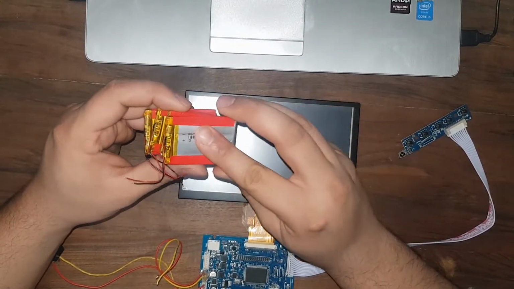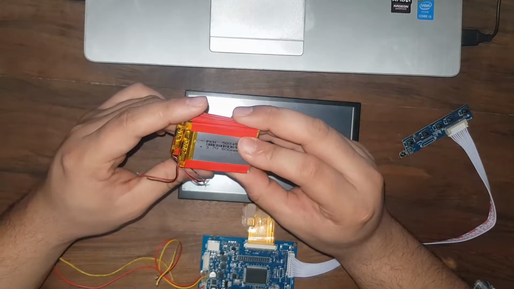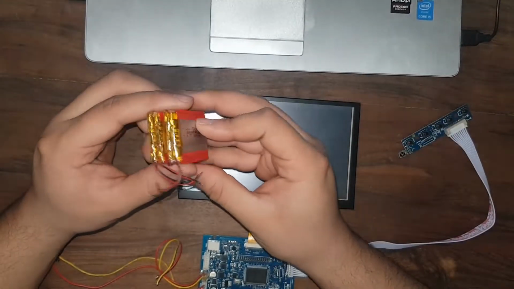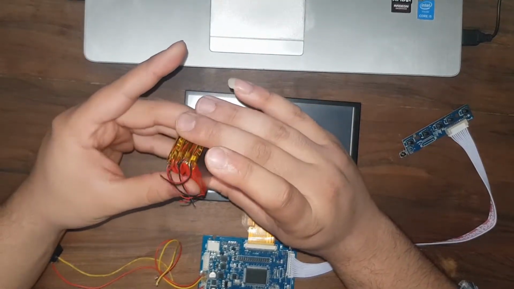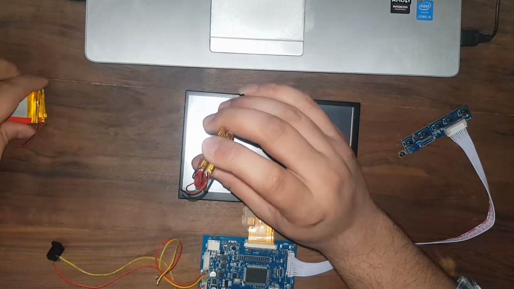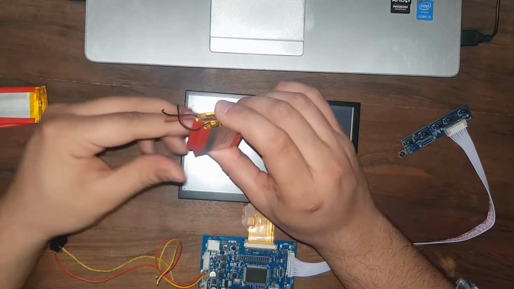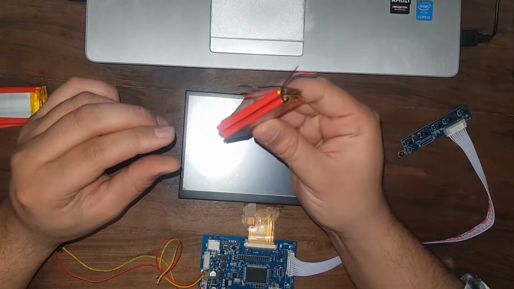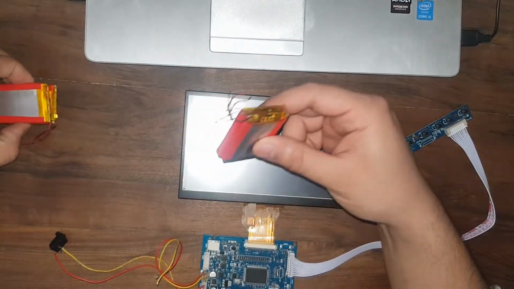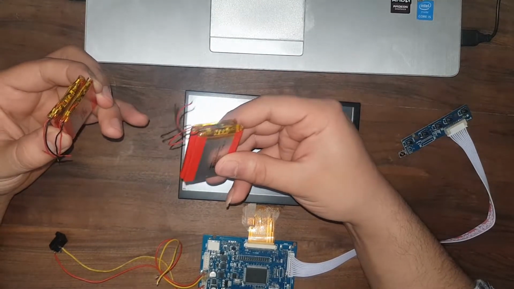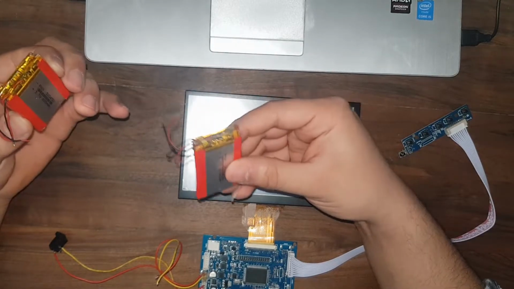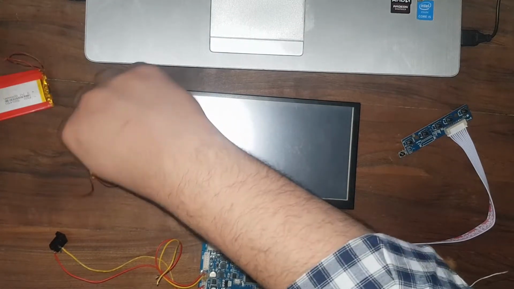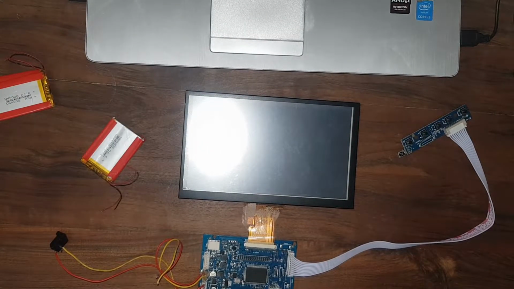I have 4 batteries, each 3.7 volts, as you can see. I want to make 2 of these batteries in parallel, and then put these 2 packs in series, so I can get about 6 or 7 volts, and it should work fine with our board.